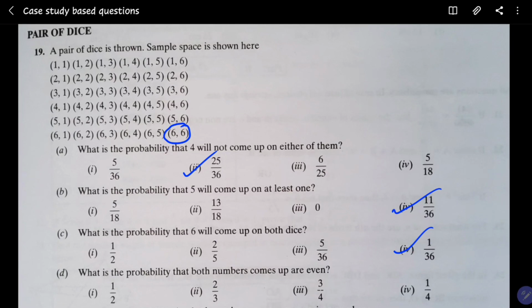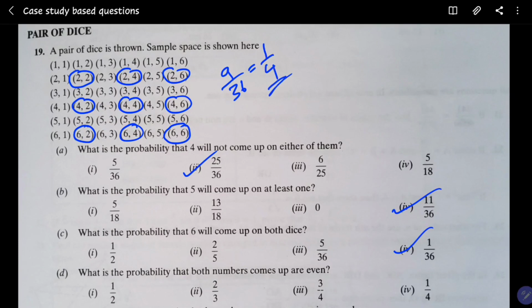Let us see question D. What is the probability that both numbers that come up are even? Let us mark all even numbers here. In all these markings you can see only even numbers. So there are totally 9 chances in that way. The required probability is 9 by 36 which is equal to 1 by 4.